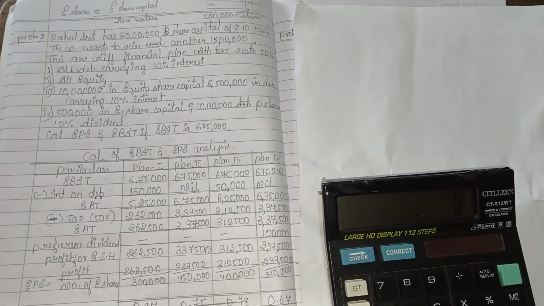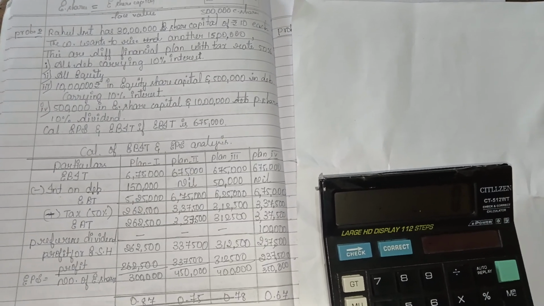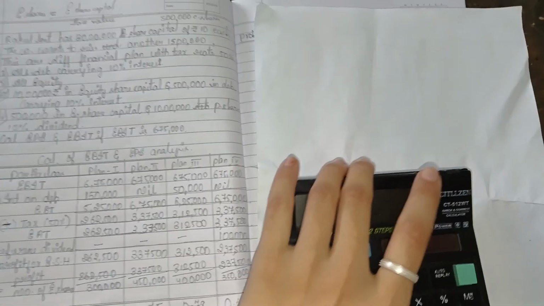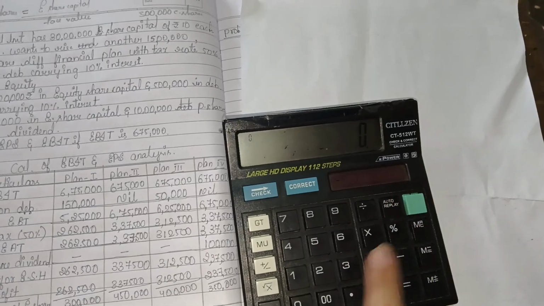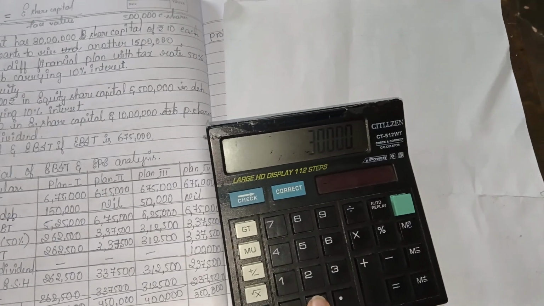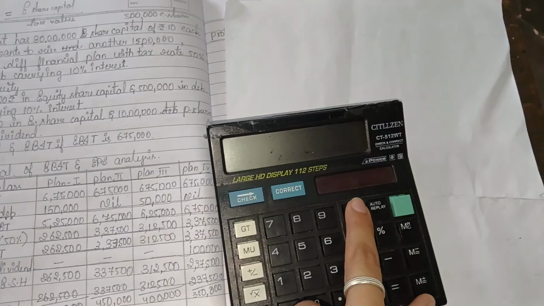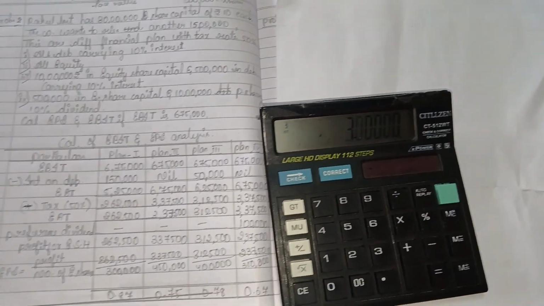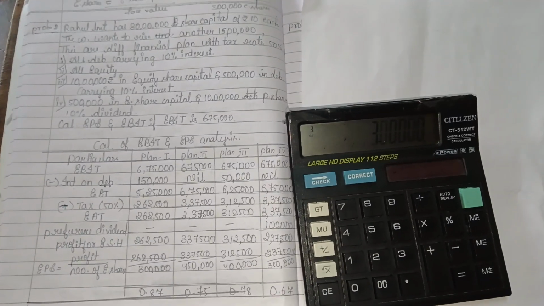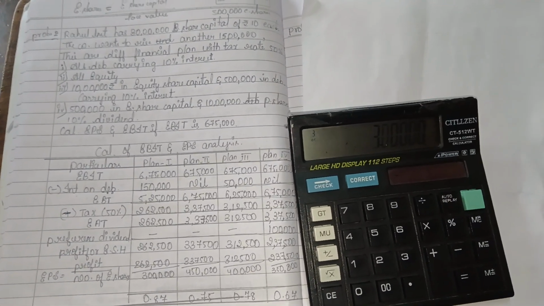Share capital is 30 lakh. Face value they have given is 10. Therefore, 30 lakh divided by 10, you will get 3 lakh. This is the number of equity shares.